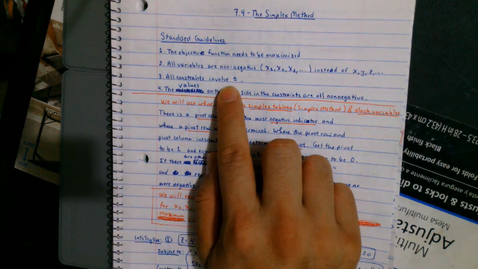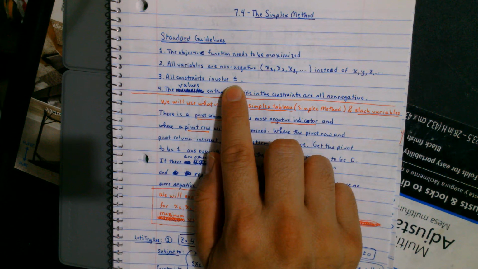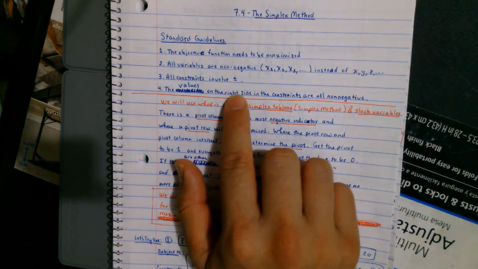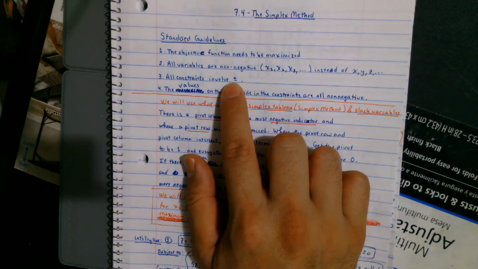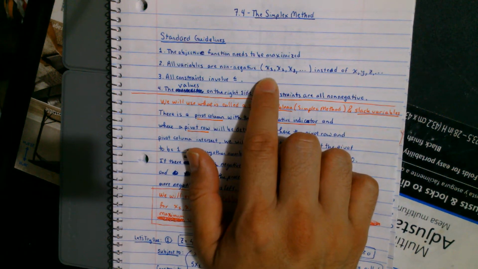So the constraints are going to involve less than or equal to. So all our constraints are going to be less than or equal to from the left to the right. All the values on the right side, however, of the constraints are going to be non-negative. So it's going to be less than or equal to a positive number or 0 at worst.